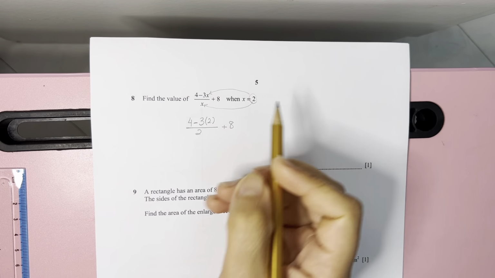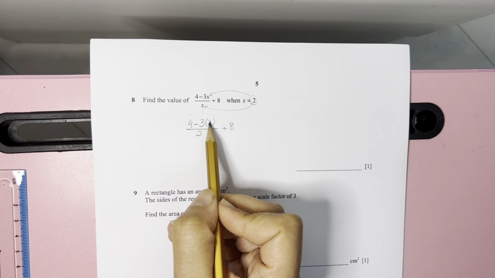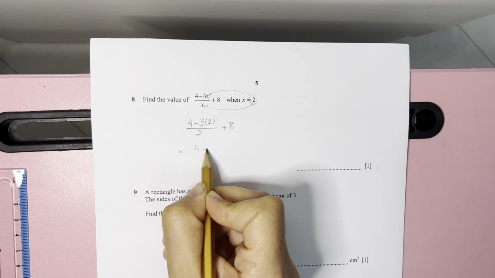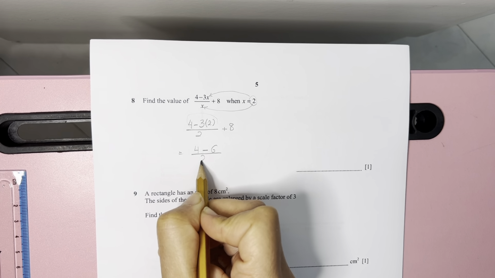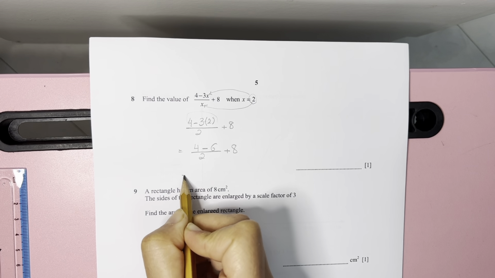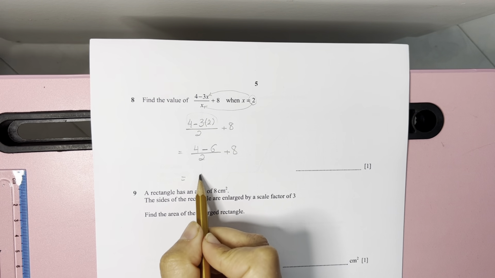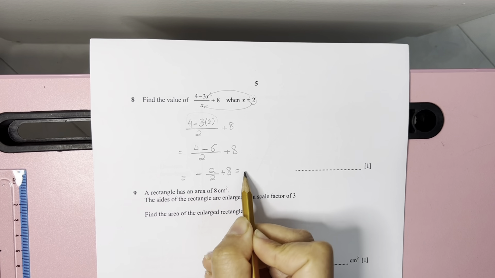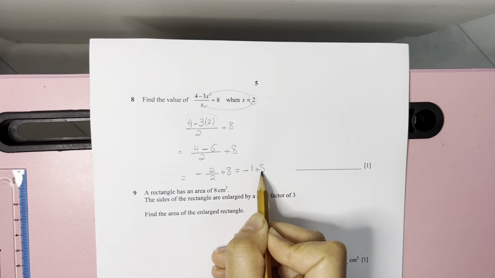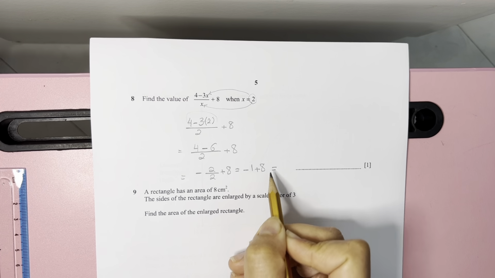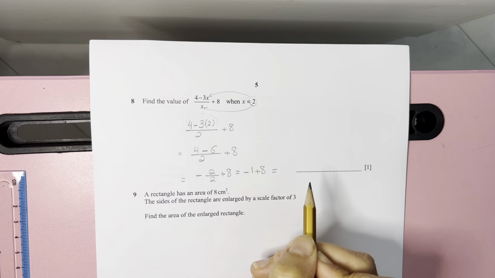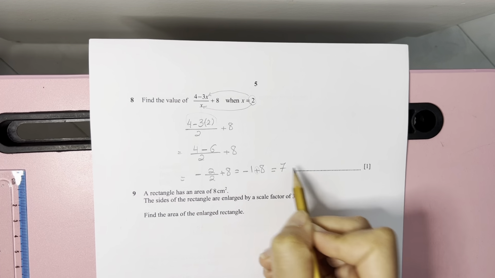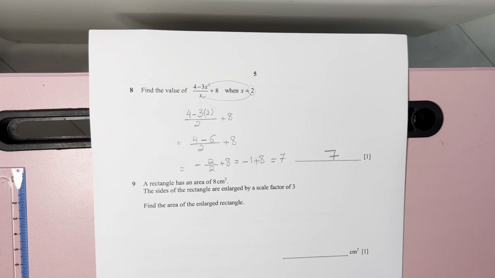According to the order of operations, we are going to do the multiplication first, then the subtraction. So it's going to be 4 minus 3 times 2, 6, divided by 2 plus 8. Then 4 minus 6 is negative 2, over 2 plus 8. Then negative 2 over 2 is negative 1, plus 8. Both of them have different signs, so I'm going to put the sign of the bigger one, which is plus, then subtract: 8 minus 1 is 7. So the answer here equals 7.